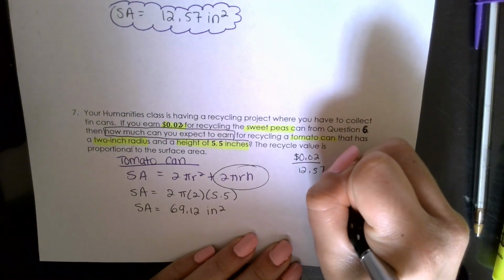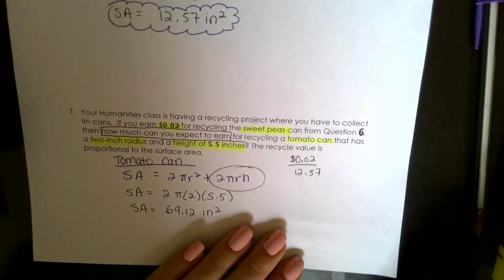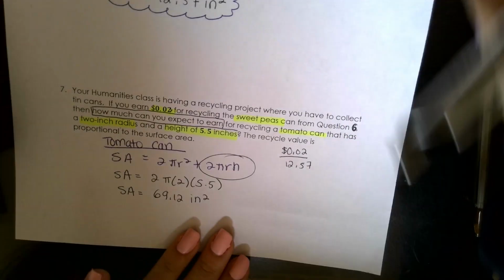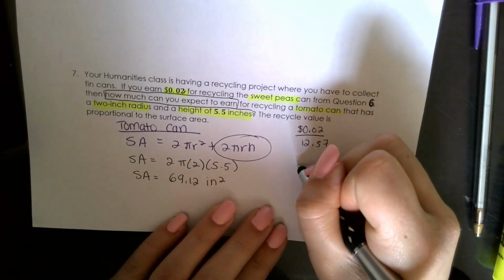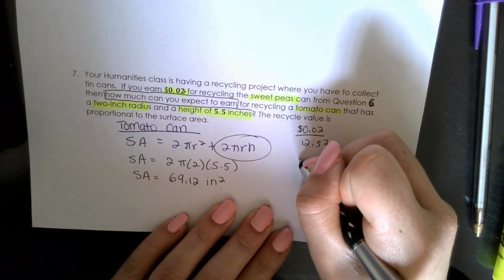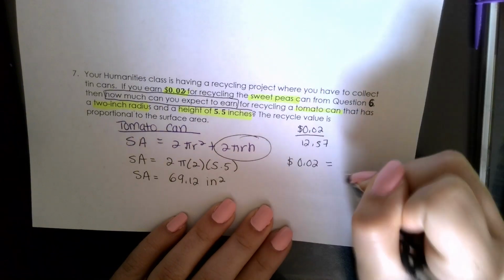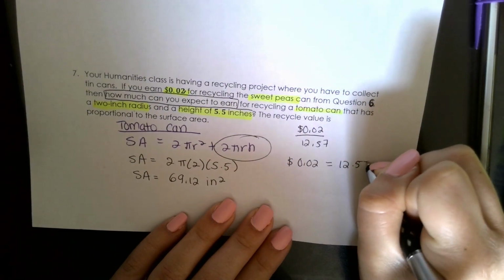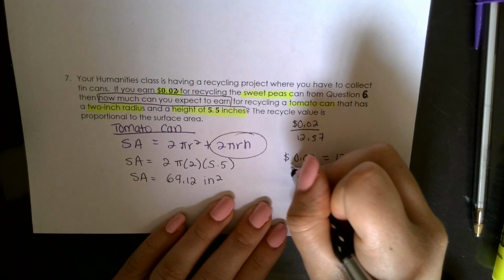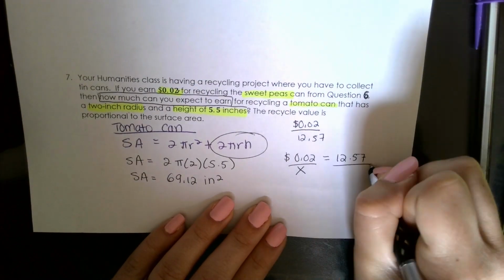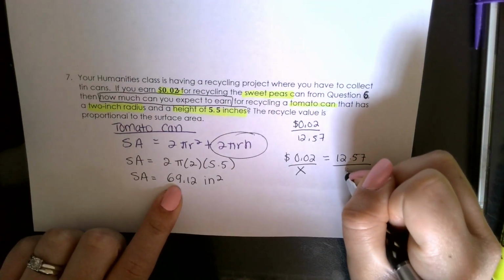You could do it that way, or the way I just see it better, as 0.02, that's how much you earned for this amount. So how much will you earn with this amount, 69.12?